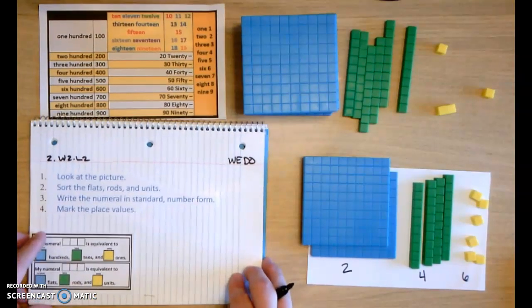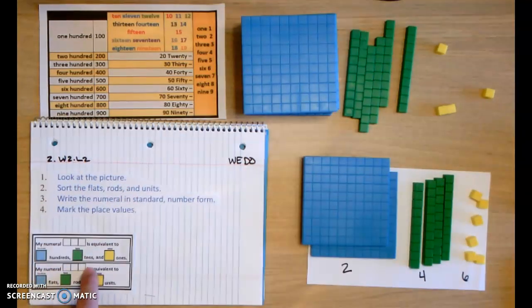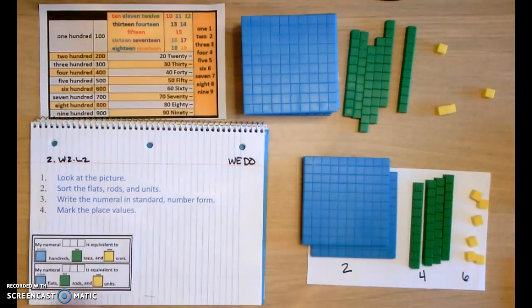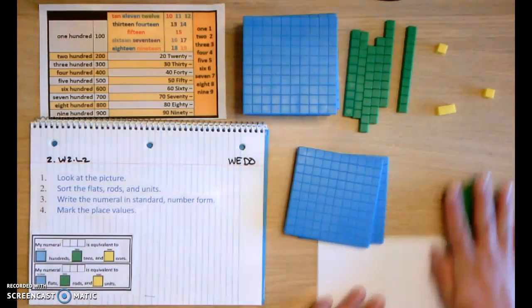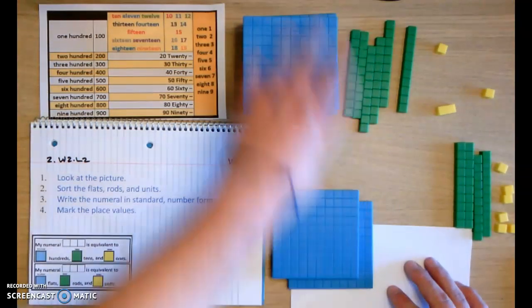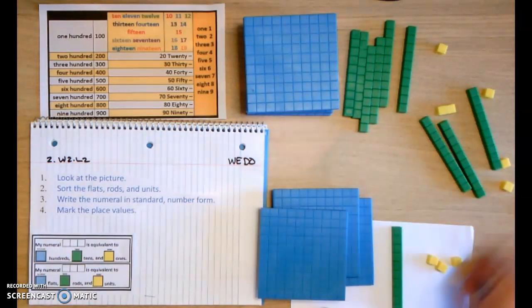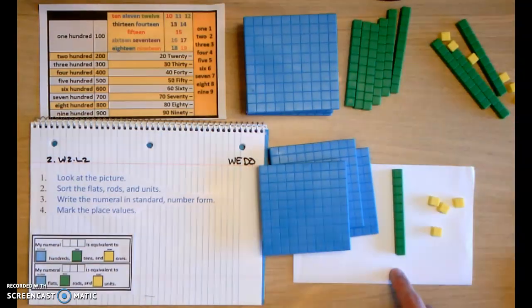I'm going to show you a picture, pause the video, and complete our representations in our number table, and then rewrite your sentence right there telling me what your numeral represents in either hundreds, tens, and ones, or in flats, rods, and units. The numeral you're going to be working with is shown right here on the white paper. Pause the video, do all the work. When you're ready, come back and check your answers.